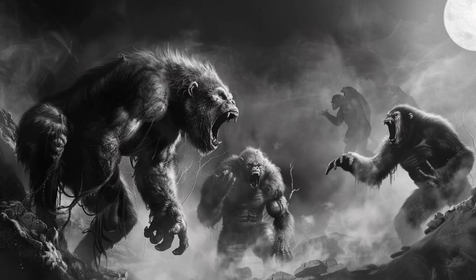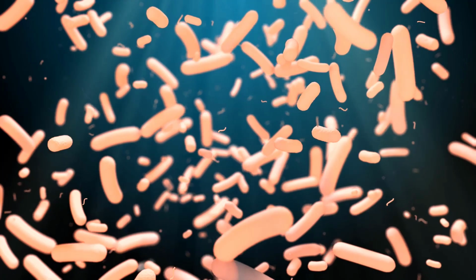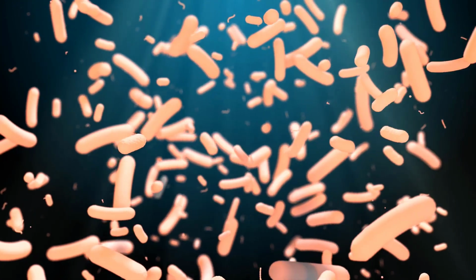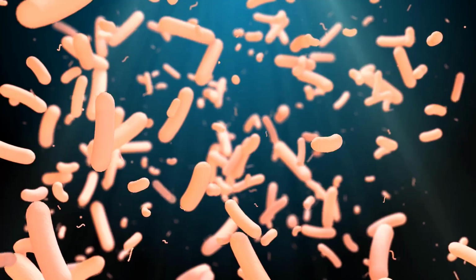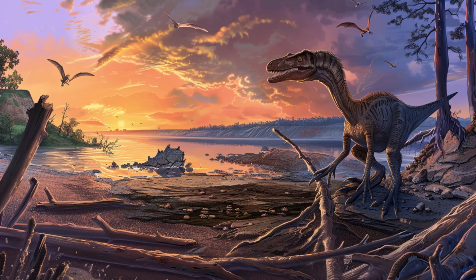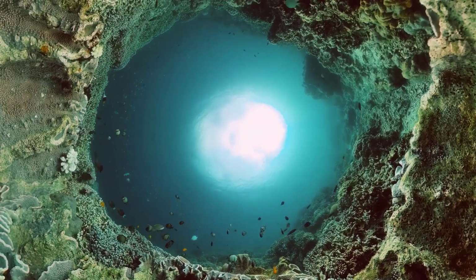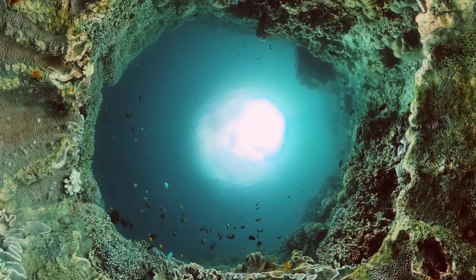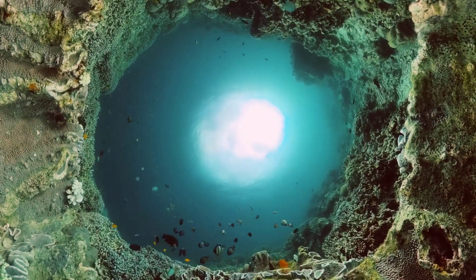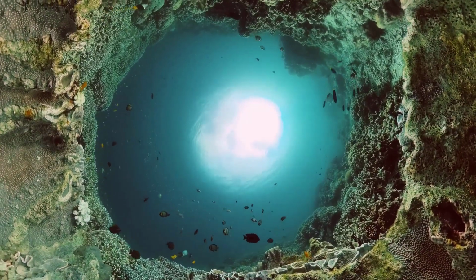Our tale begins with the birth of life on Earth. The exact origins remain shrouded in mystery, but scientists have put forth several theories. Some suggest life began in the warm, nutrient-rich, primordial soup of ancient oceans. Others propose life originated near hydrothermal vents, where heat and minerals could have catalyzed early biochemical reactions. Regardless of where it began, life started with simple cells, known as prokaryotes.